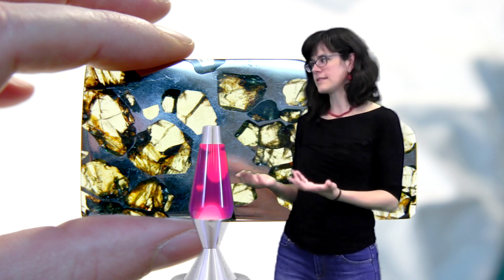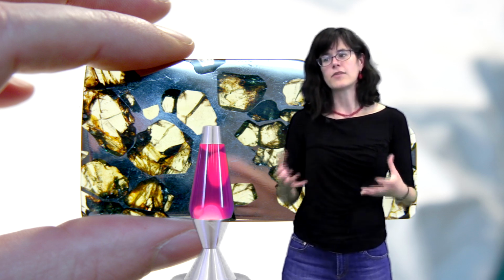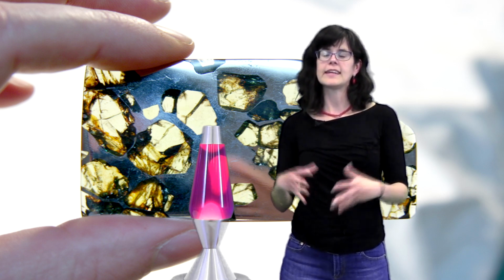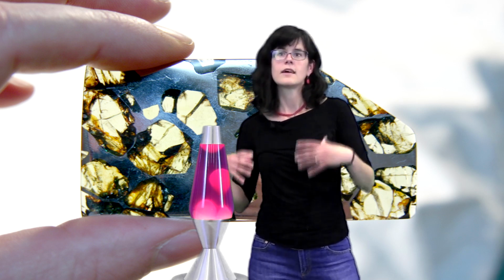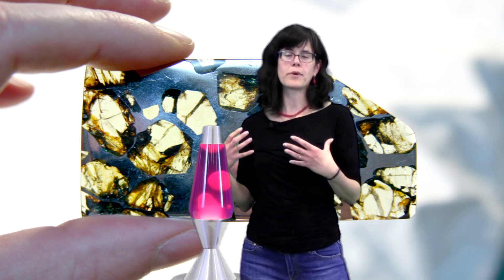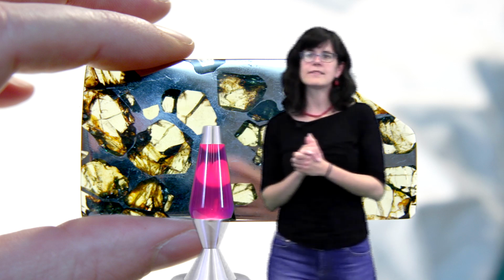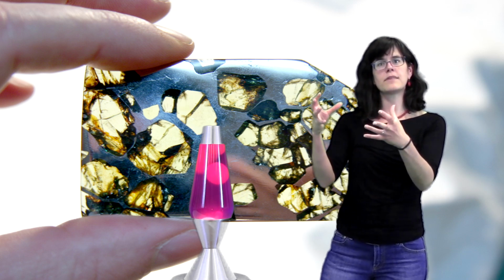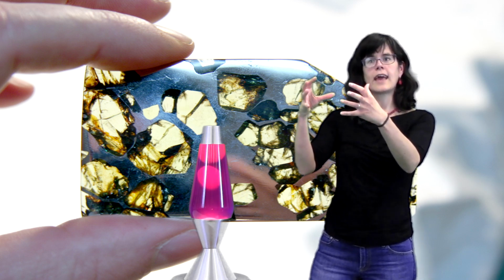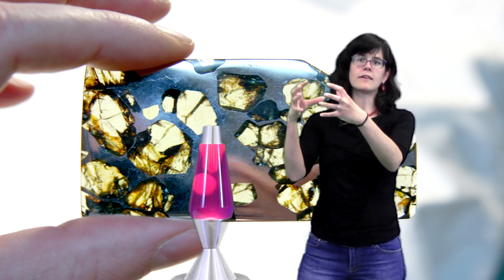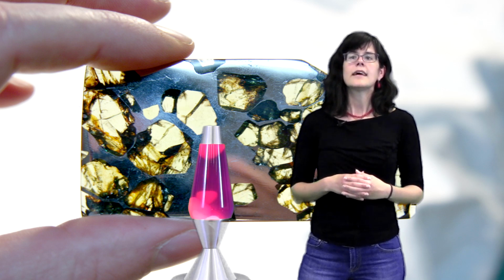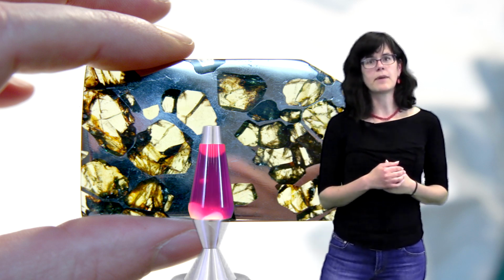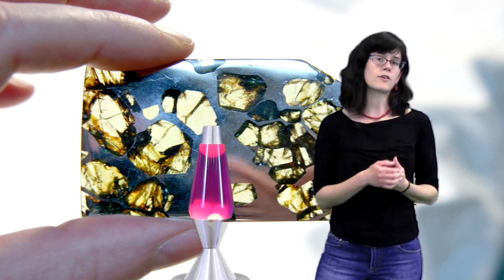So basically what happens in lava lamps is that the wax heats up and it expands. And so the density lowers and it becomes more buoyant and starts to rise upward. As it reaches the top of the lava lamp, it starts to cool, and the wax will contract, and that increases the density, and it will sink. And this is an important analogy for thinking about many different processes within the Earth and other planets.